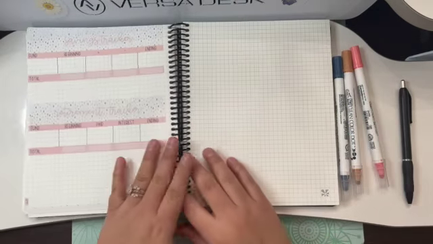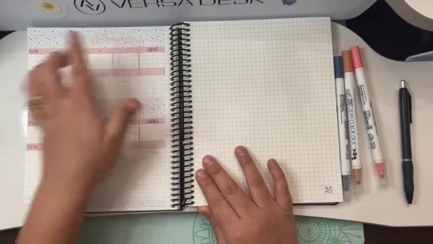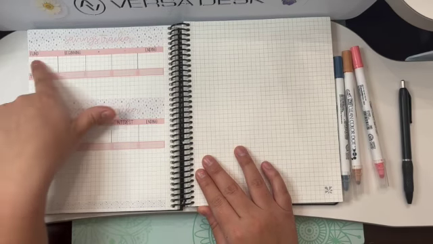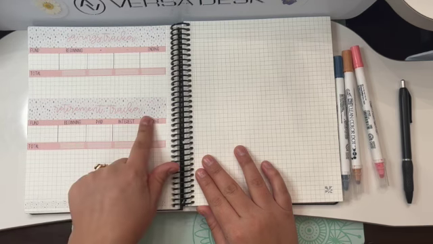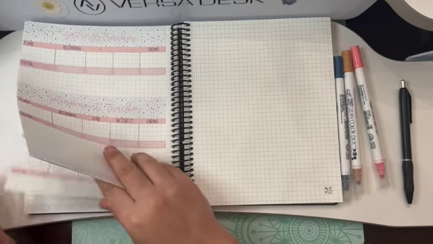And then the last thing we have is our savings tracker. So this will be where I'll summarize what we have in savings at the end of the month, and I'll summarize what we have in our retirement at the end of the month. So that's what I'll be tracking on here as well.